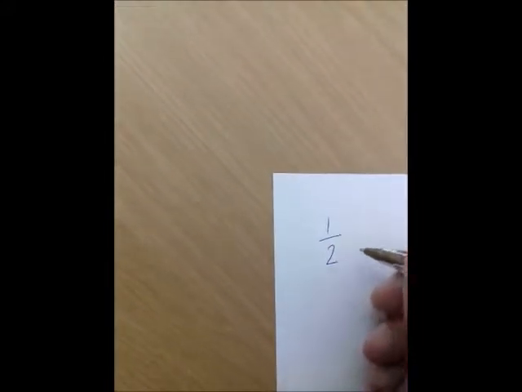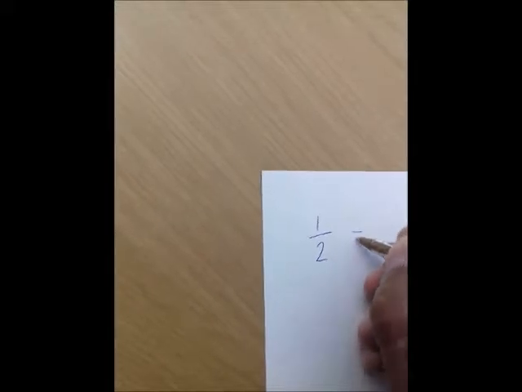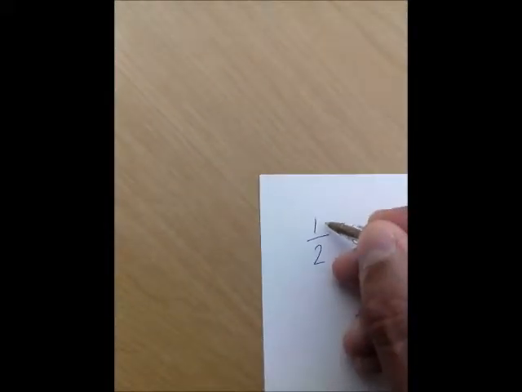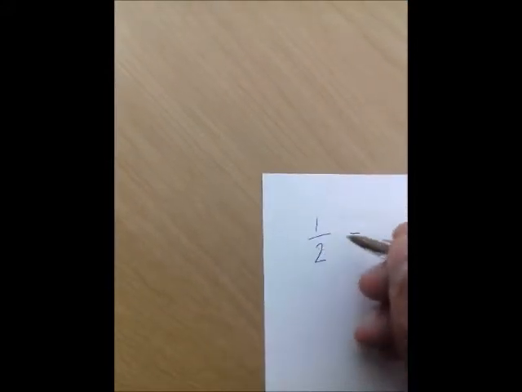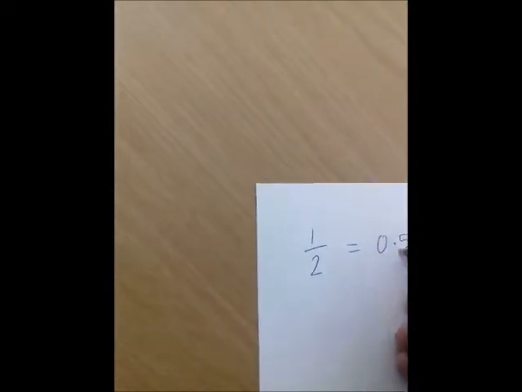To answer this question, I'm just going to start off by going over some basics on fractions. Any fraction you can convert into a decimal. If I have a half, I can convert this into a decimal by doing the top number divided by the bottom number. 1 divided by 2, if you punch it into a calculator, you will get 0.5, so that's a decimal equivalent.